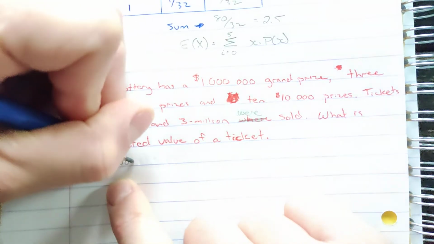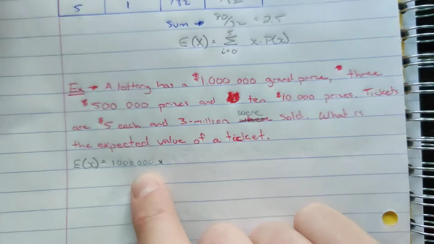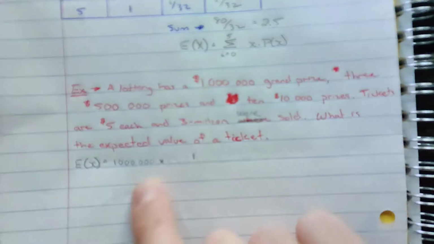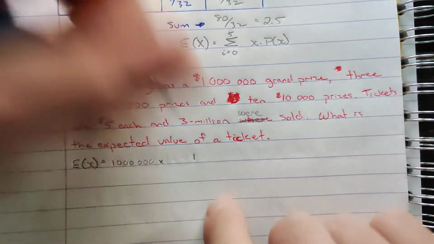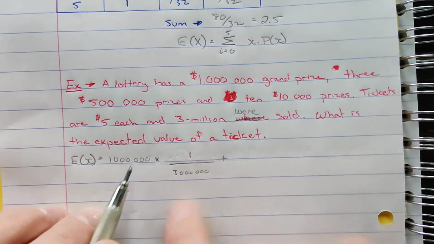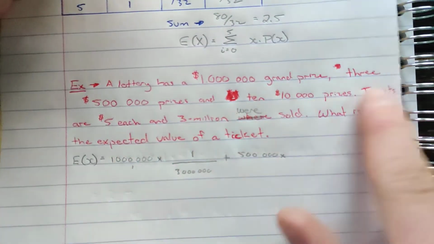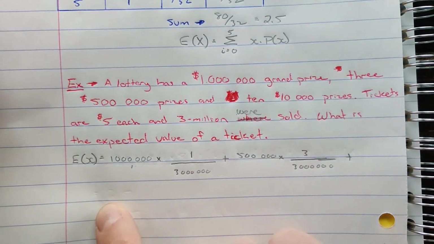$1 million times the probability of getting $1 million, which is 1 in 3 million. Plus, so that's our x, that's our p, probability of x. And then the next one would be 500,000 times, and now we have 3 $500,000 prizes over 3 million. Plus, and we're continuing it down here because I'm running out of room. And you can see this gets pretty long.